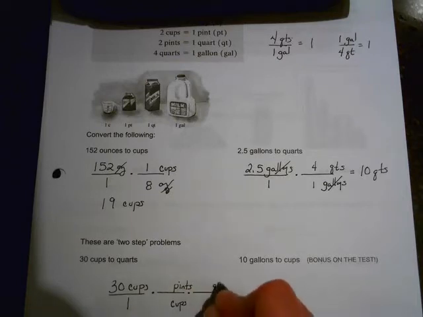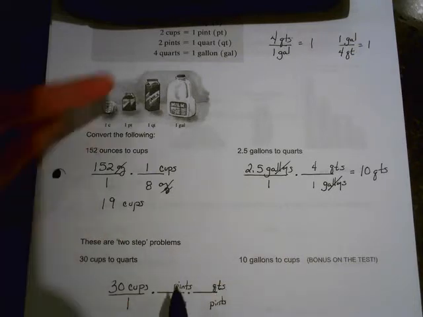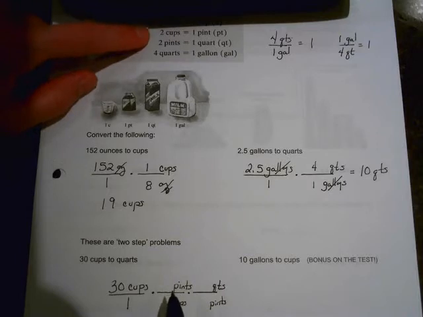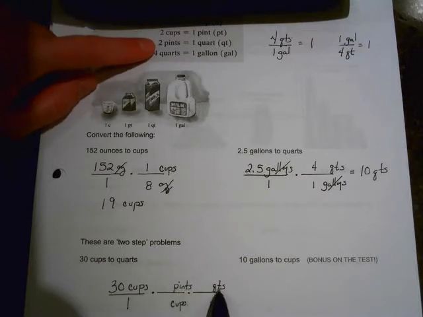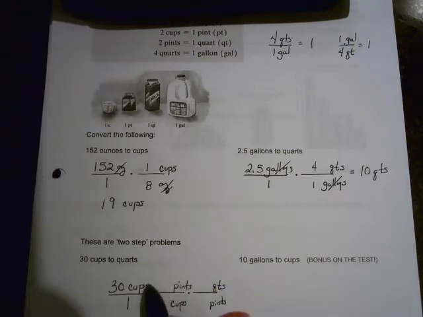Right? The chart has 2 cups, you can see my finger up here, 2 cups to 1 pint, and then I can do 2 pints to 1 quart. Do you see the trail? So let's just see if the units cancel. I have cups on the top, cups on the bottom, those will cancel, pints on the top, pints on the bottom. So do you see I'm left with quarts?